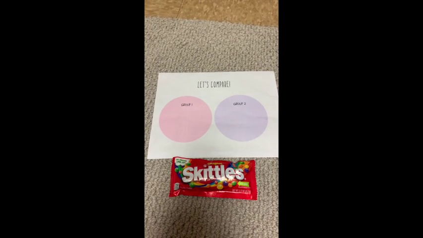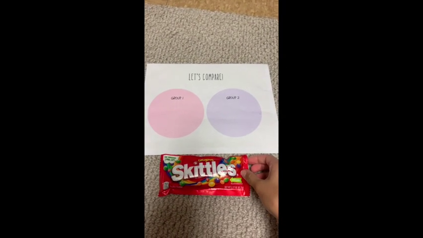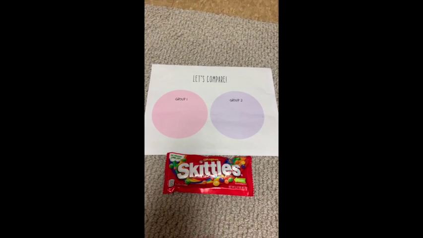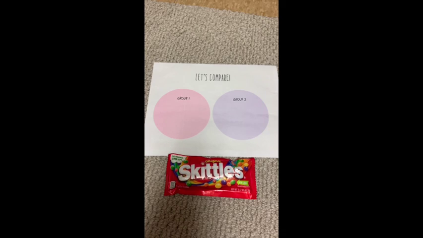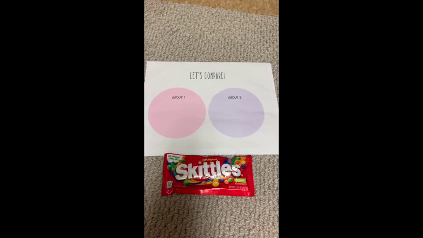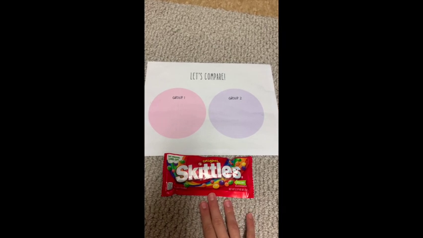So let's review the manipulatives that I chose. I chose Skittles candy. I have them in just an original bag here, but if you're using them with your students, you probably would want to get individual sized bags so the students can handle the Skittles and eat them afterwards if they choose. For demonstration's sake, I just have the regular bag.